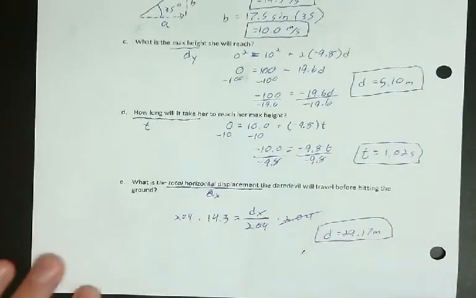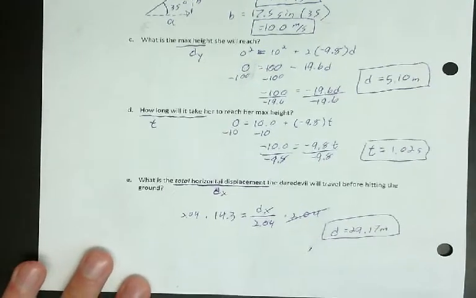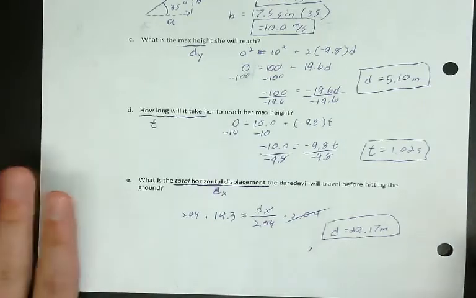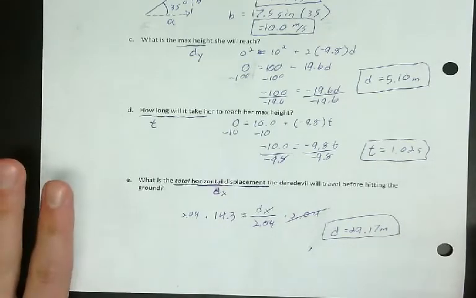You might be off a little bit. Rounding will make things a little bit different, but it should be fairly consistent as long as you're doing the right work. Okay, any questions for me on how I set this up, how I solved this, what I did, any of that kind of stuff?